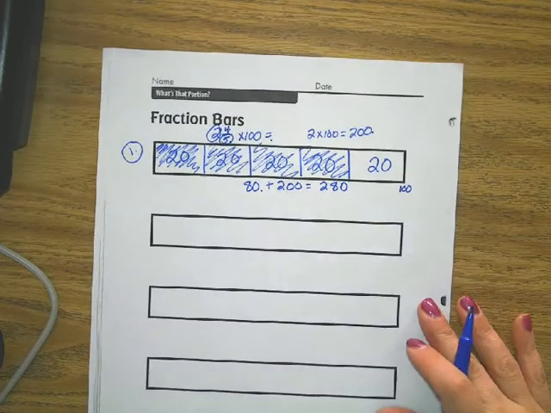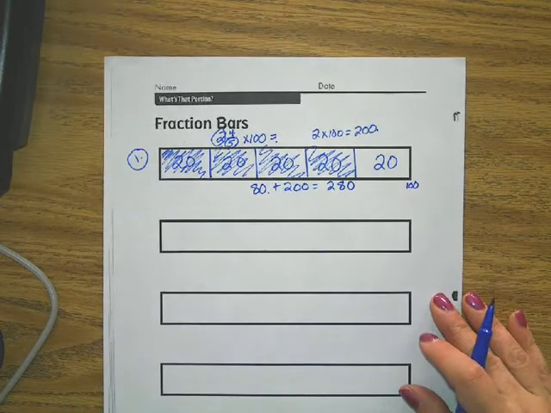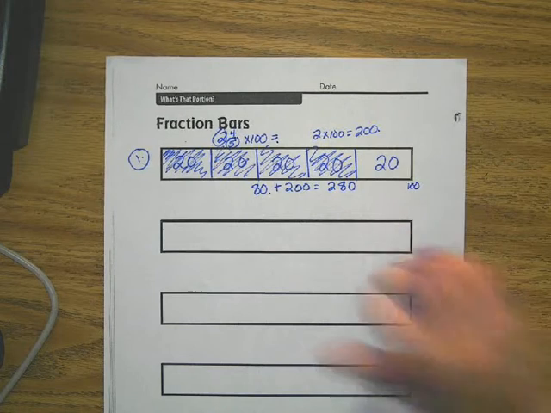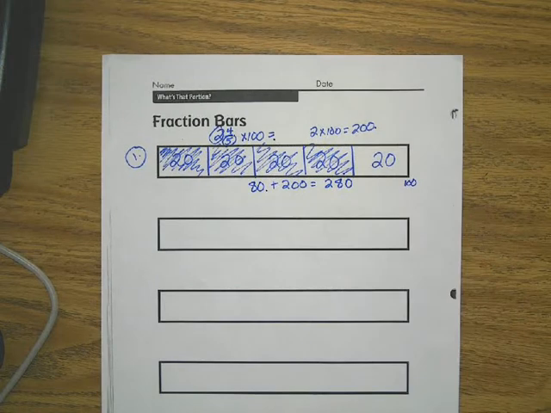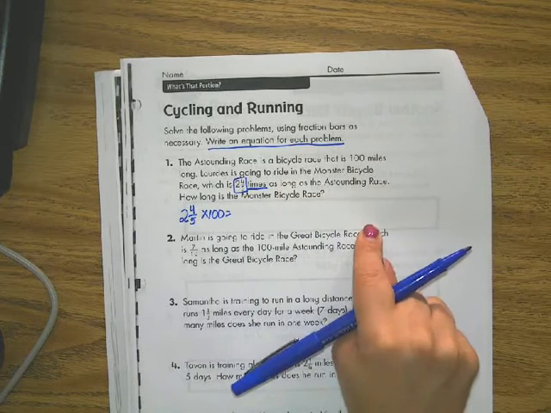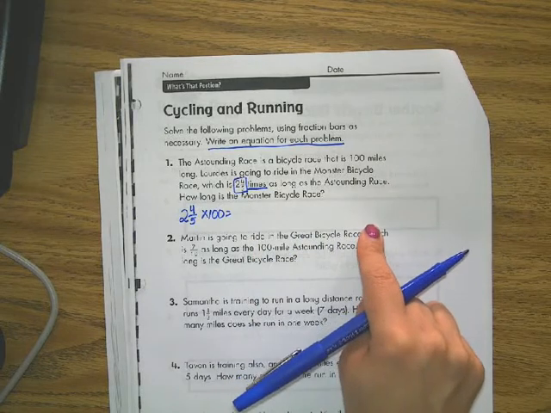The other thing I'm realizing, do I need to number this problem number 1? Yes. Do I need to recopy my work onto my paper? No. I will eventually probably staple this. So how do I write my answer over here?